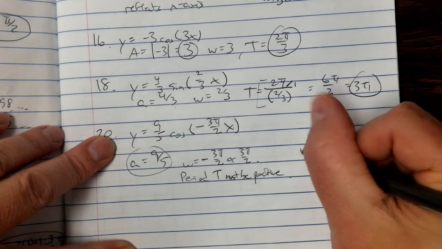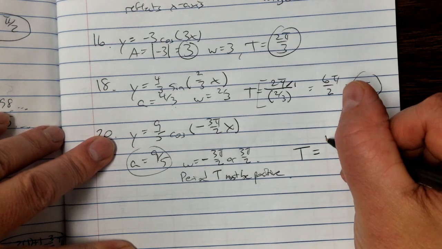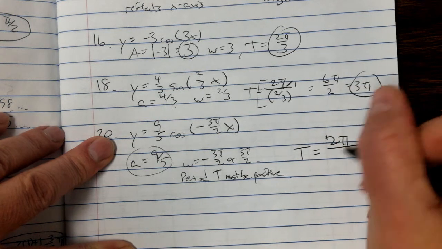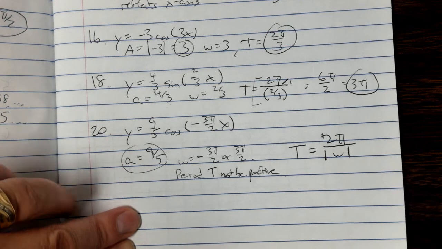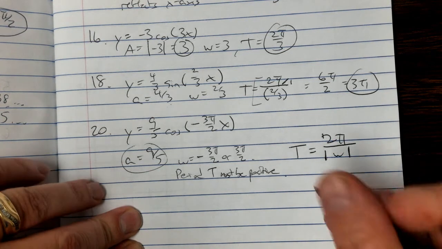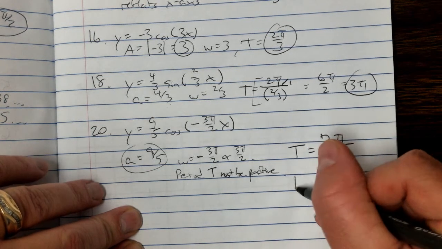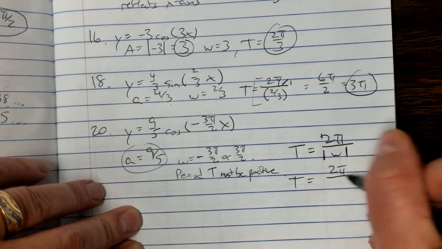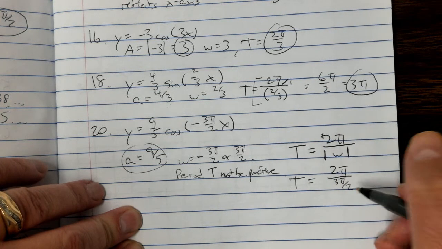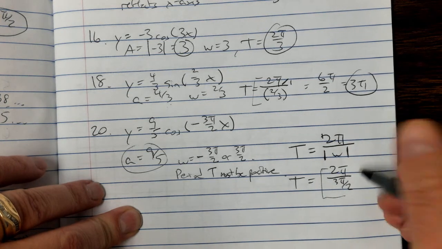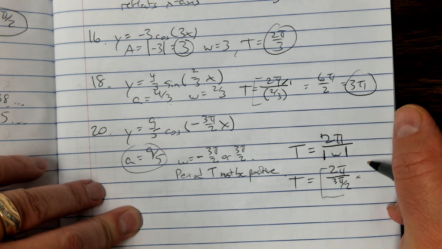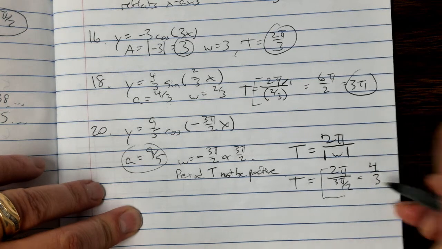So when we're doing our t calculation, we need 2 pi over the absolute value of w. So this would be 2 pi over 3 pi halves. So you multiply your outsides and you end up with 4/3.